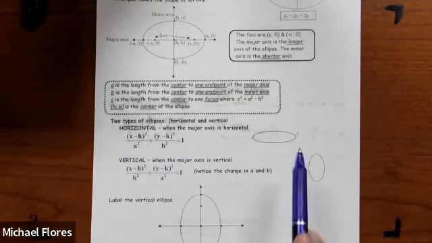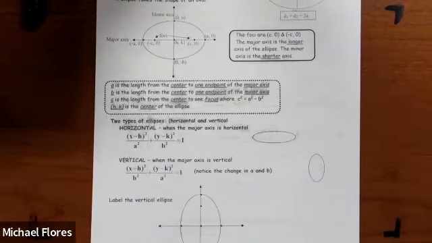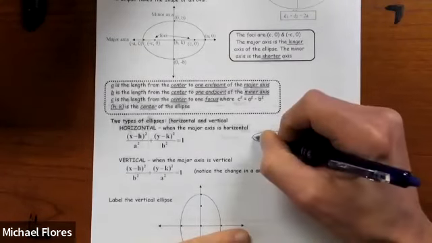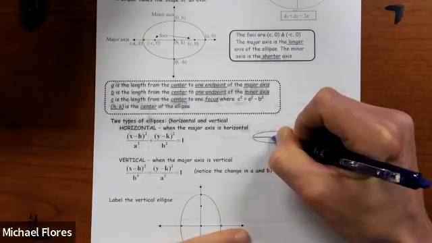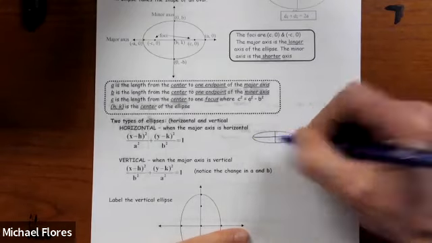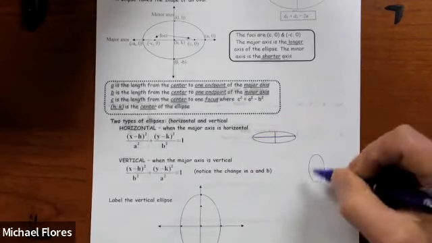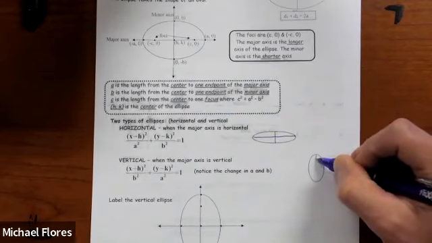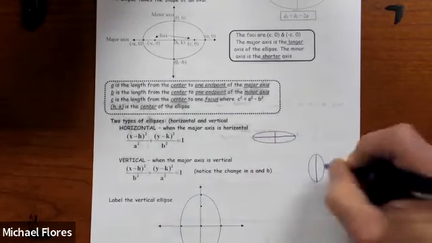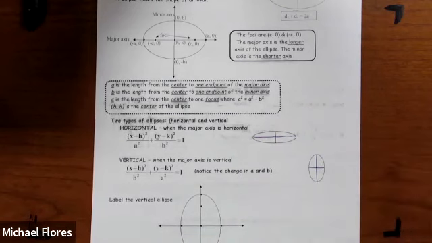Now, with an ellipse, it can be either horizontal or vertical. And of course, you can tell which is which by looking at the picture. If it's horizontal, the major axis is going to be horizontal throughout the ellipse. The minor axis is going to be vertical. And if it is a vertical ellipse, then your major axis is going to be vertical along the ellipse and the minor axis will be horizontal.